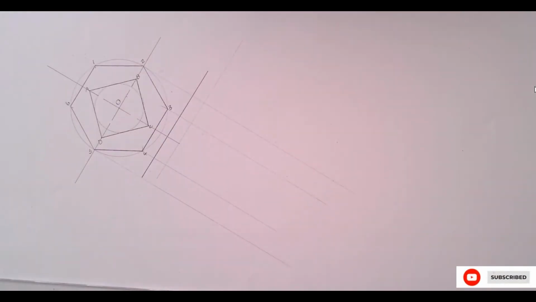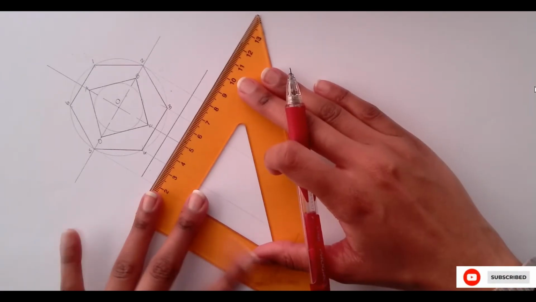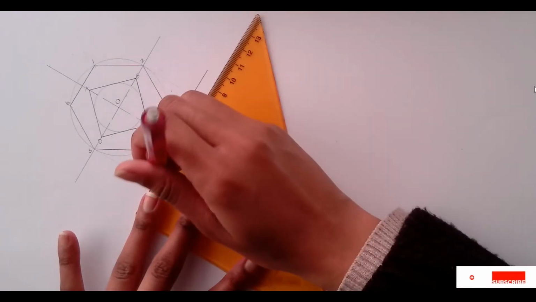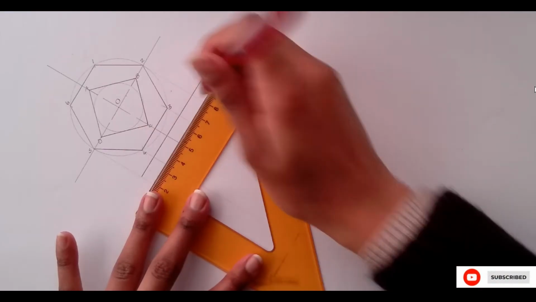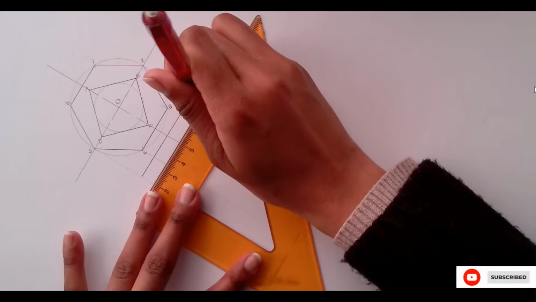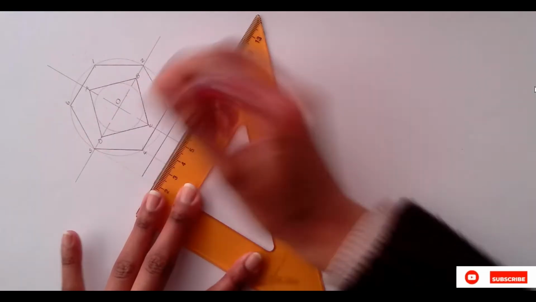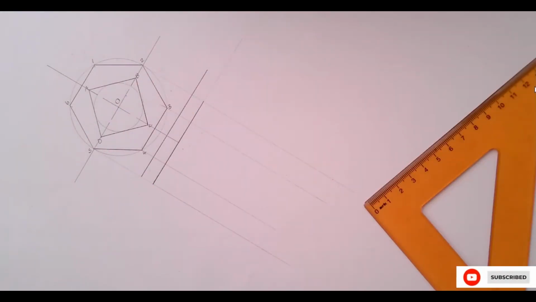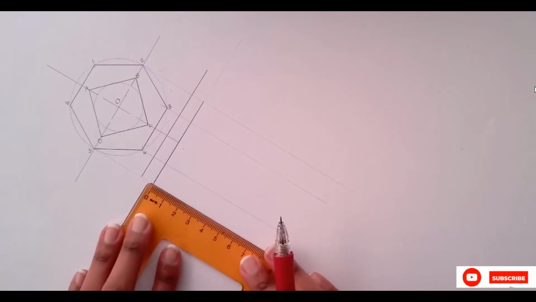So those are the points for the prism. And then the length is 50.